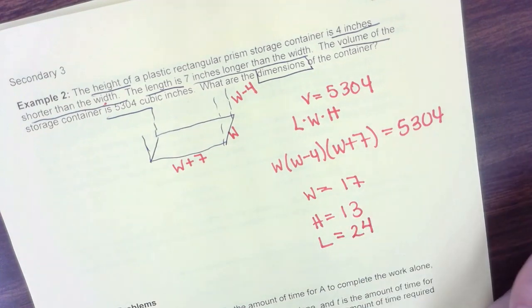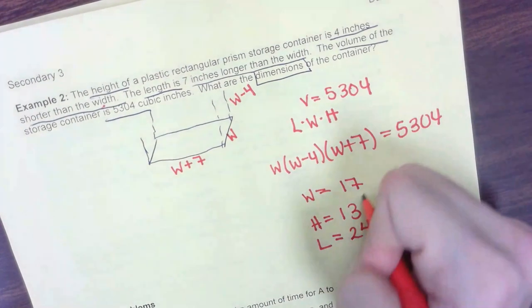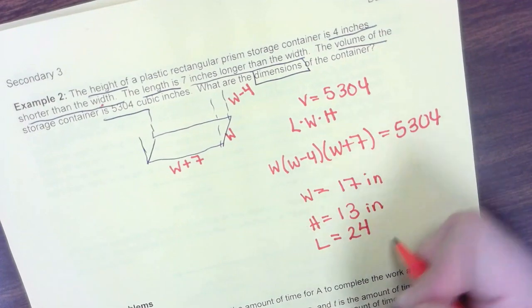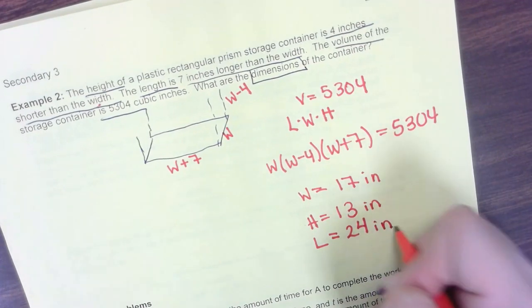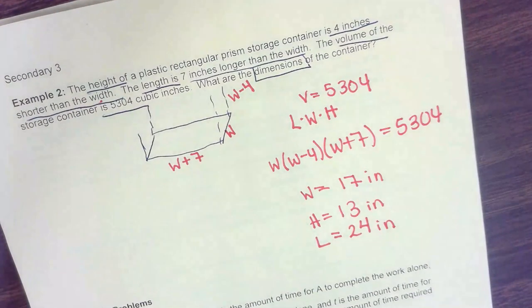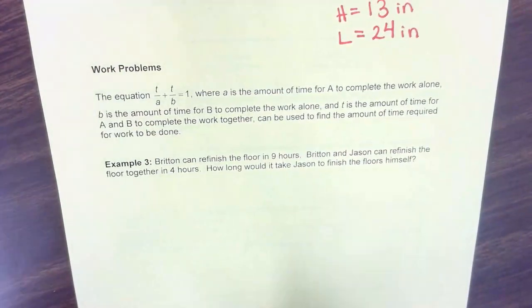And don't forget the units. So we are in inches. Alright, let's go down to the next problem.